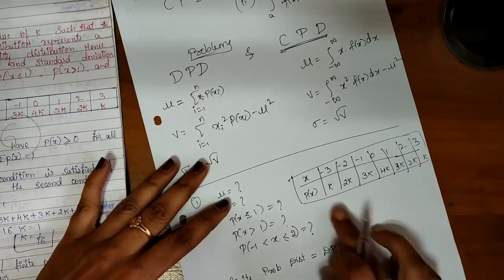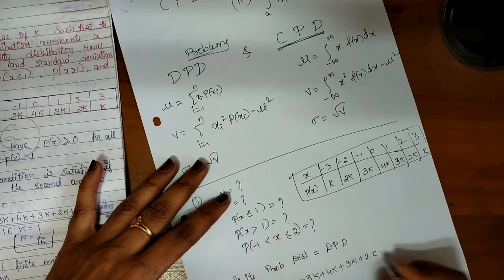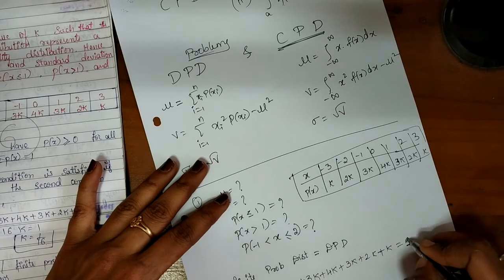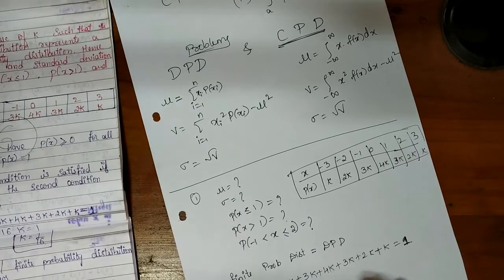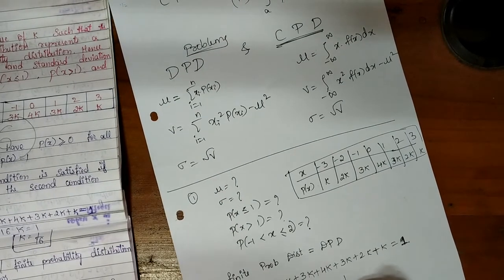Okay, so let me add these probabilities. What will I get? k plus 2k plus 3k plus 4k plus 3k plus 2k plus k must give you 1. Now I can find the value of k. When you add these, you will get 16k equal to 1. So k is equal to 1 by 16.